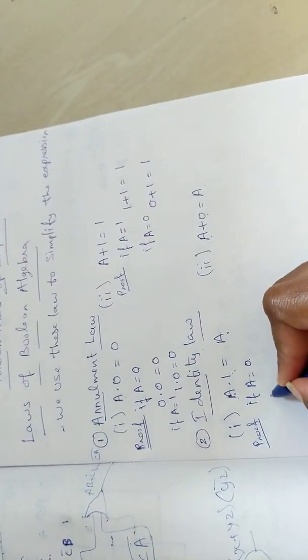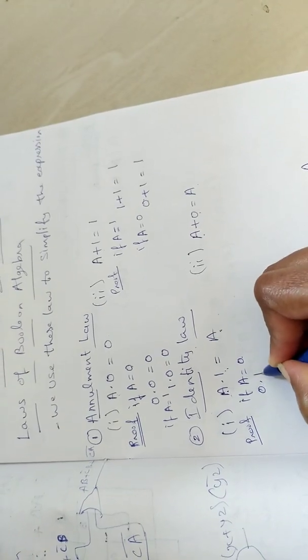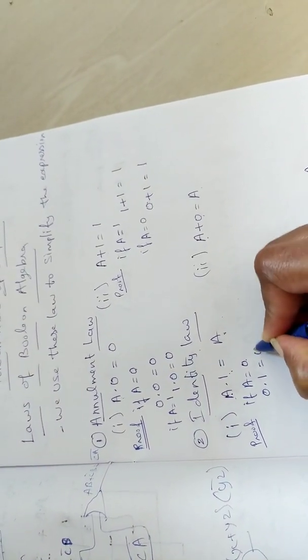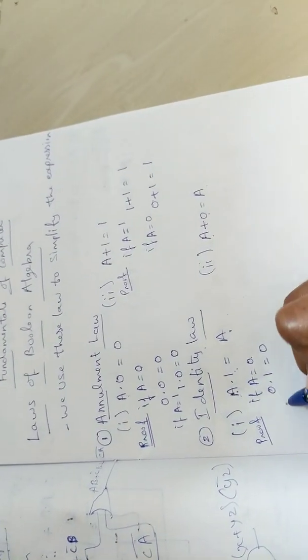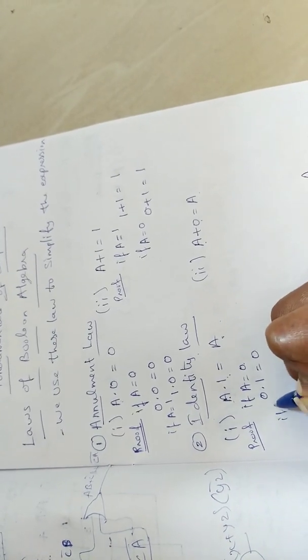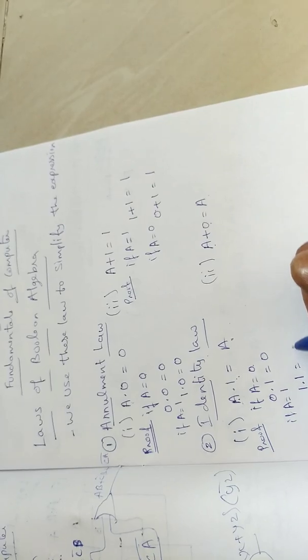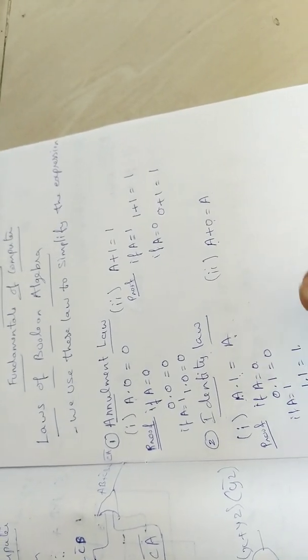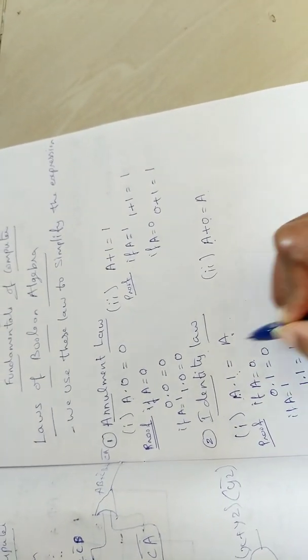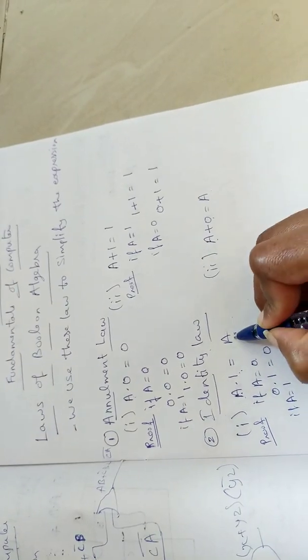So if it is 0 dot 1, what am I getting? 0. Okay, if I am taking my a is equal to 1, under this circumstance, a dot 1 is equal to what I am getting? 1. So whatever it is, I am getting the same a answer. So that is a proof of this identity law.